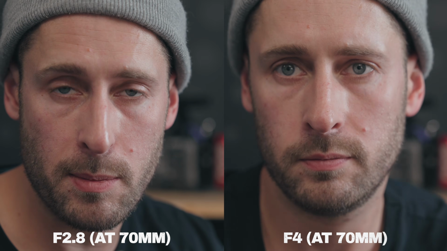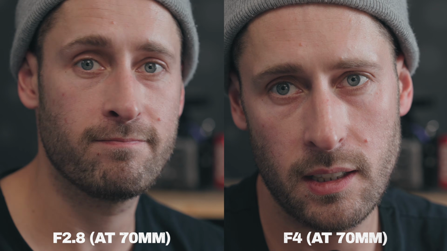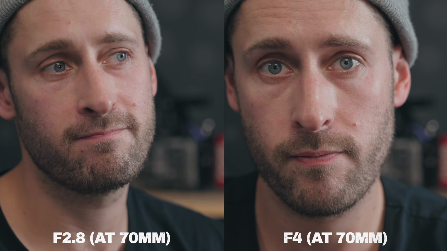And the depth of field is going to be even more obvious at 70 mil. Now we're at 70 mil f2.8. And now we're at f4, 70 mils.